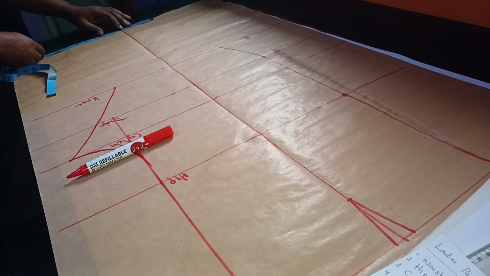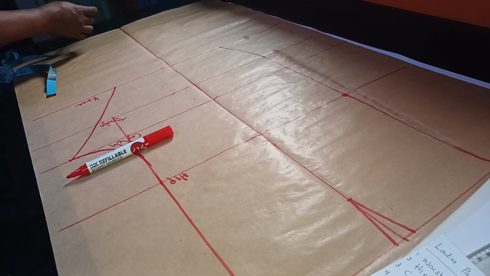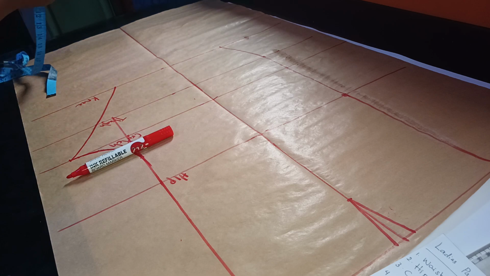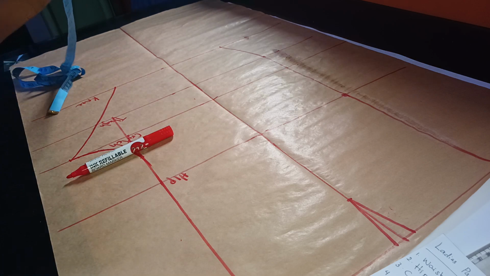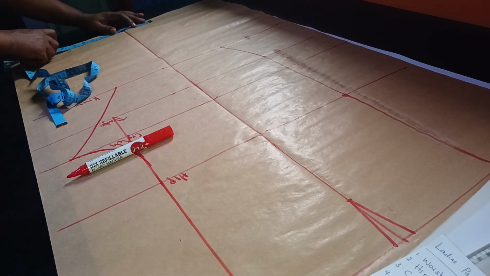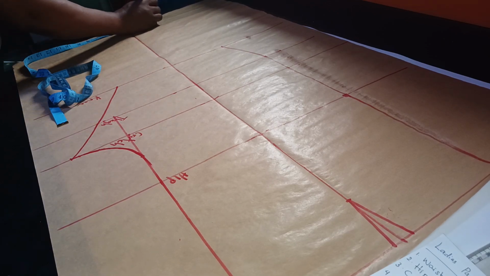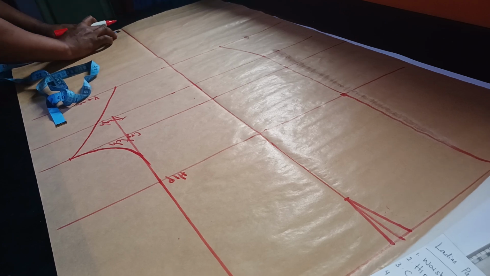And taking our 7.5, make sure you have our measurement on this other side. 7.5 divided by 2, you have 3.75. So our 3.75 is going to be on this other line. Mark 3.75 here.